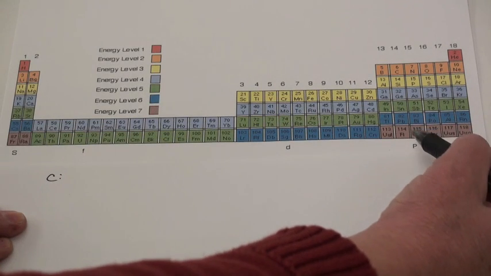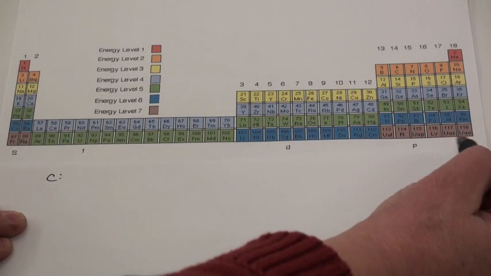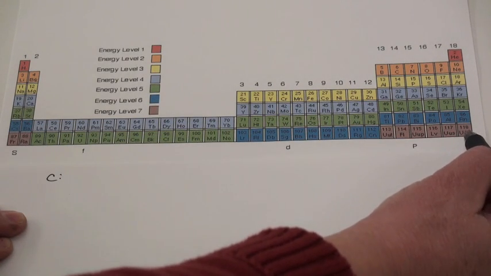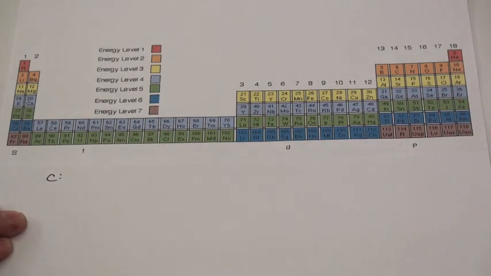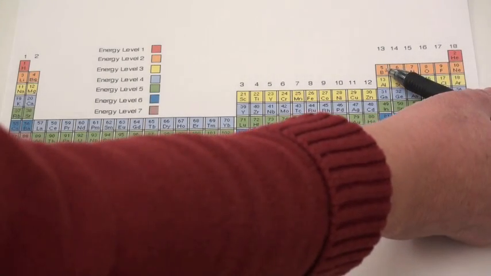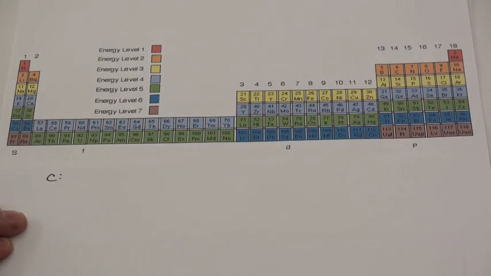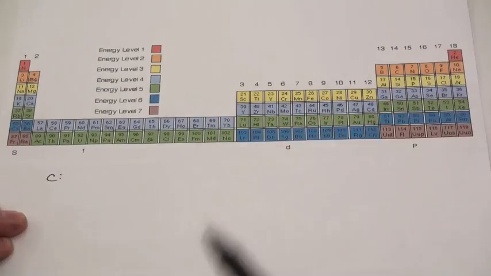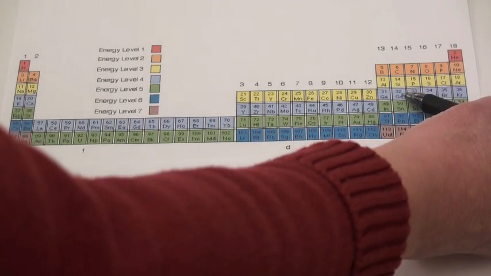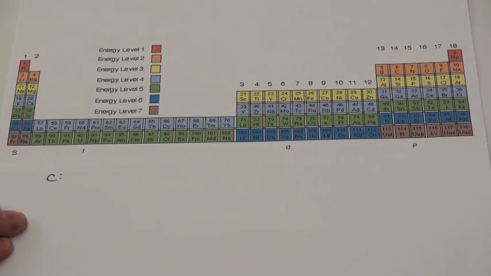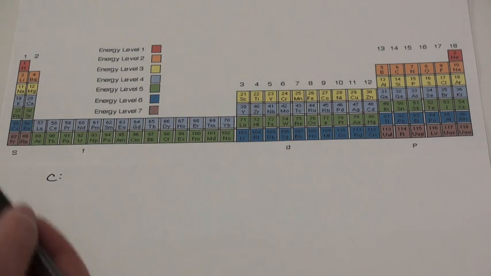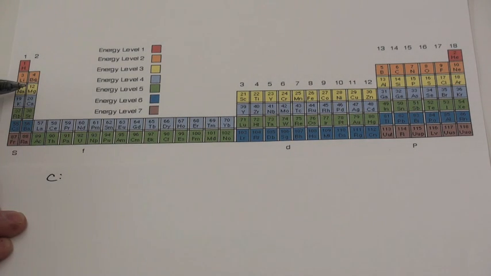Now the p orbitals can hold a total of 6, and there's 6 across in this block over here on the periodic table. It just so happens that boron ends in p1. Aluminum ends in something p1. Germanium ends in something p2. So it works perfectly. Back to the S block, magnesium ends in something S2. Rubidium ends in something S1.